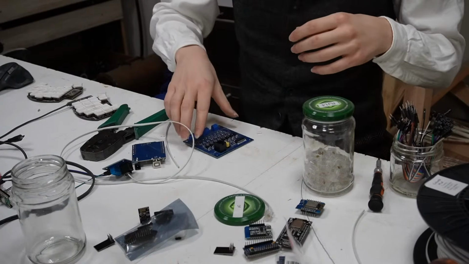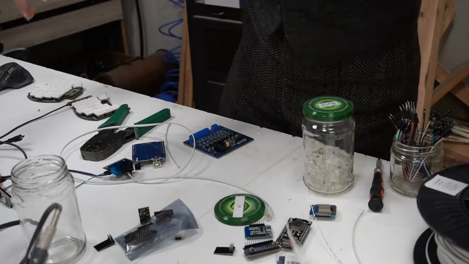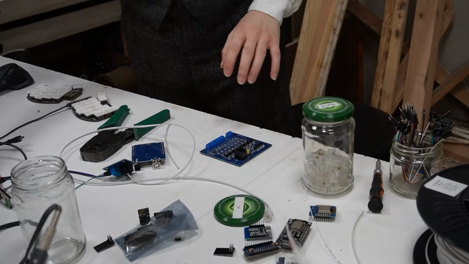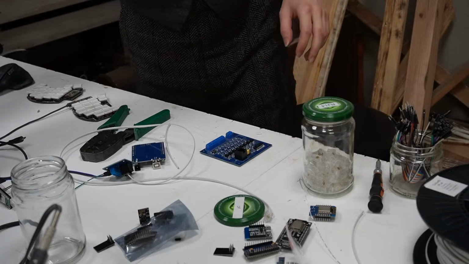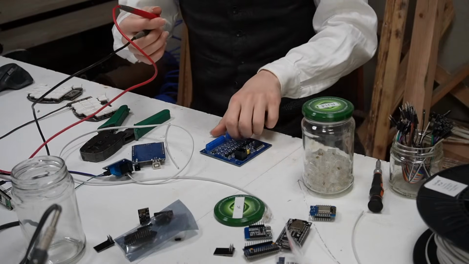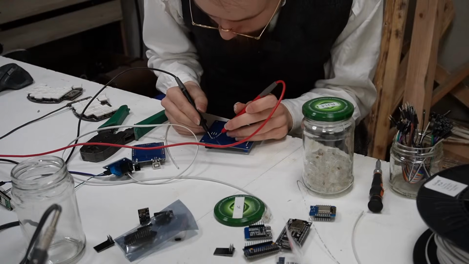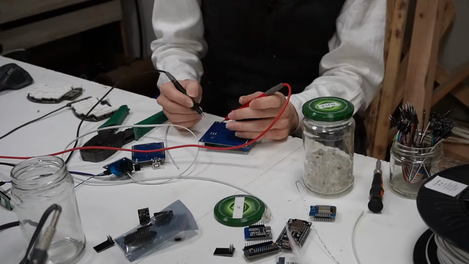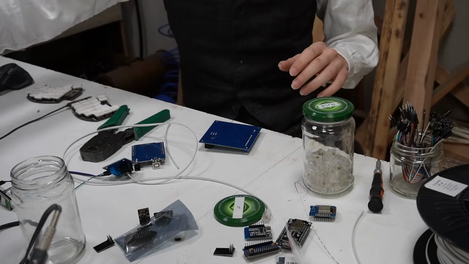Actually connected. Oh, I can leave it like that for now. Let's check continuity. So this should connect to that, and this to that. Okay. Let's say it's working.